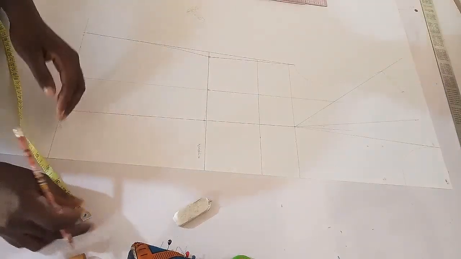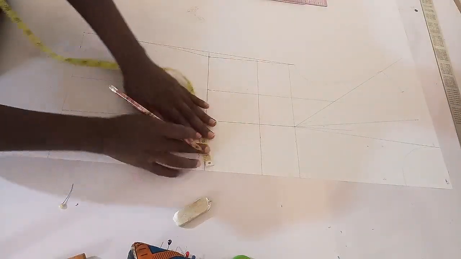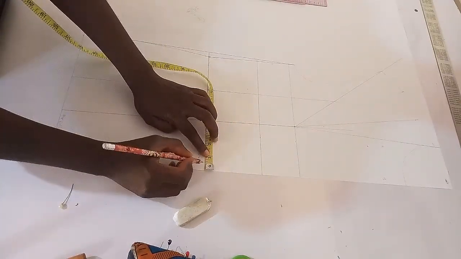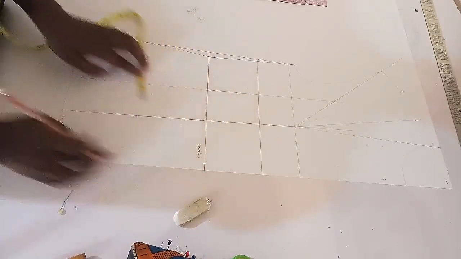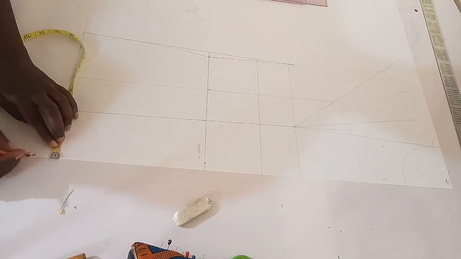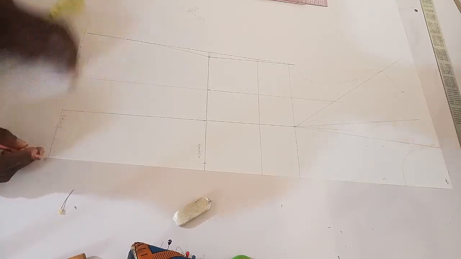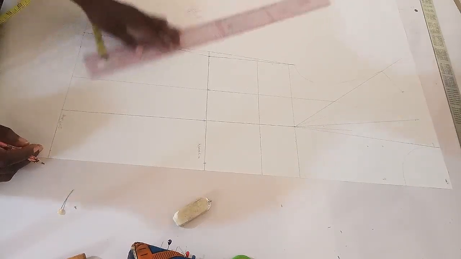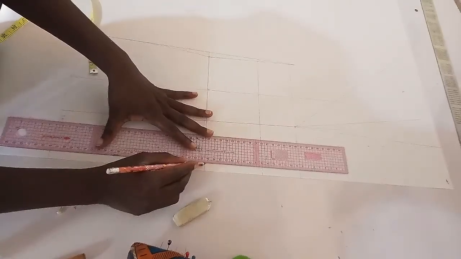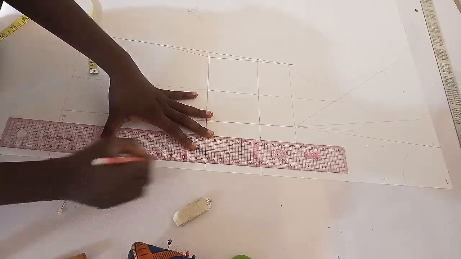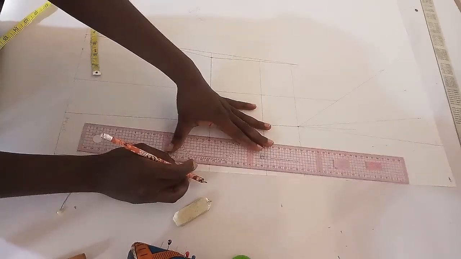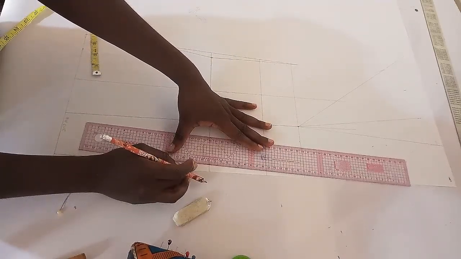Next, I'm going to be reducing 1/2 inch again from my center front. This means that I'm going to have a line on my center front. So the same 1/2 inch I'm going to mark on my hip, and I'll connect from the waist to the hip with a straight line, and then I'm also going to draw a line from the waist up to my bust point line, sorry.